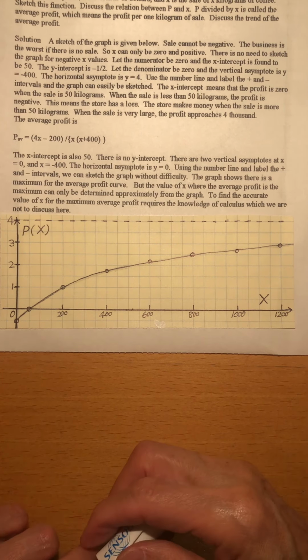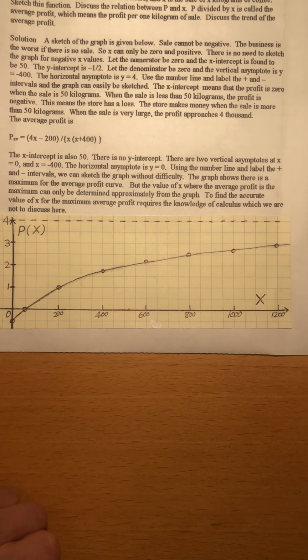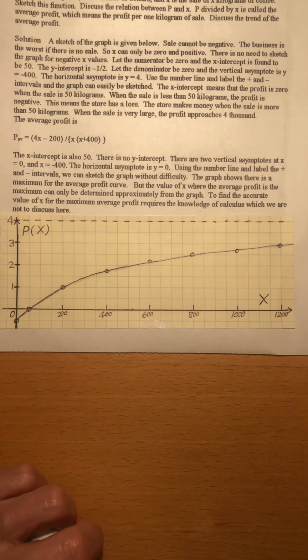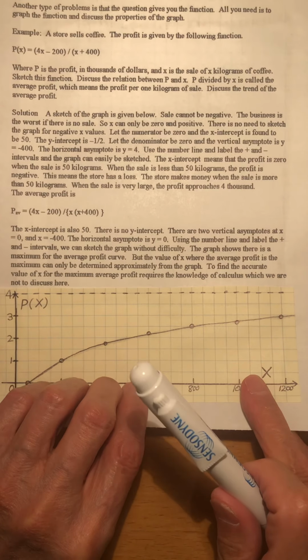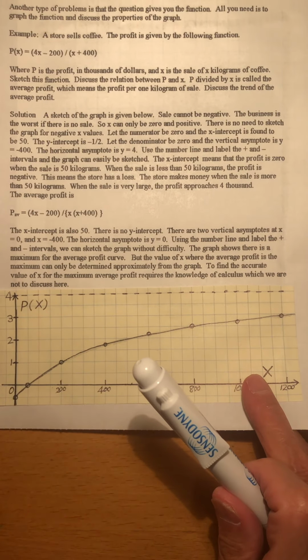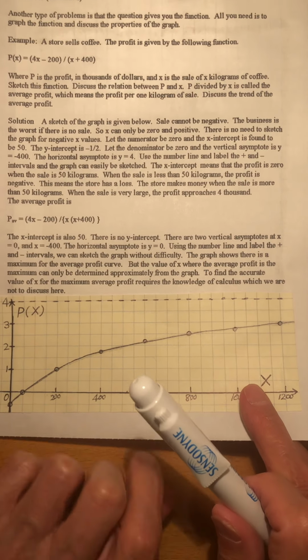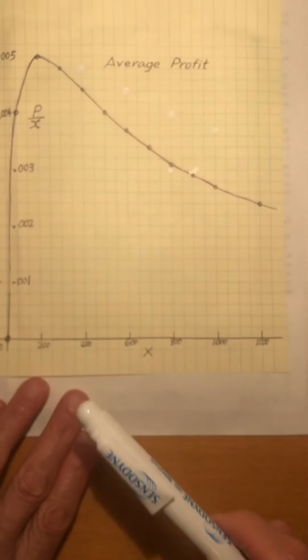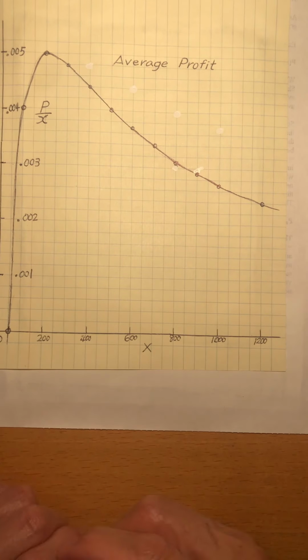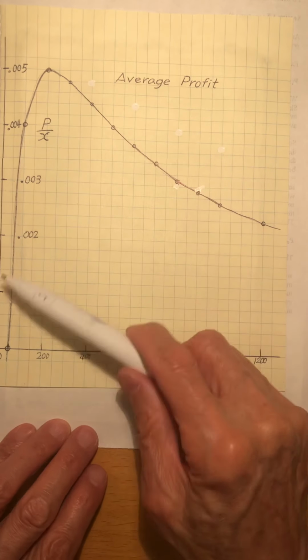So we have the x-intercept and the two vertical asymptotes, and we have the intervals plus, minus, and so on. So we can sketch the graph. And again, we need to do some table values. The result is the next graph on the next page. This is the average profit function.